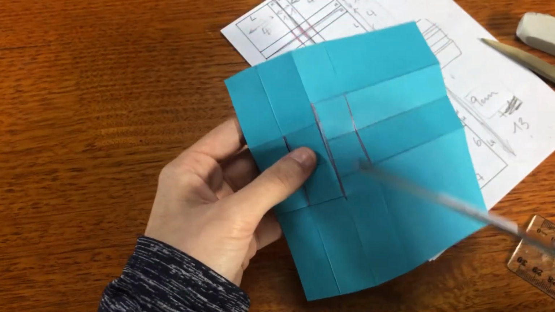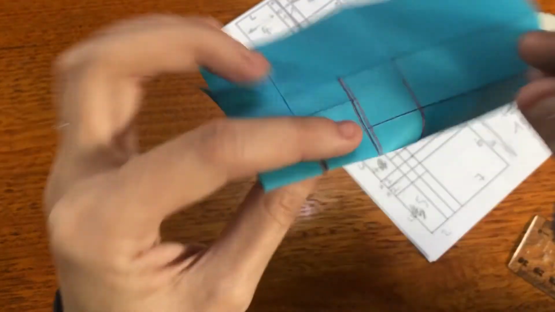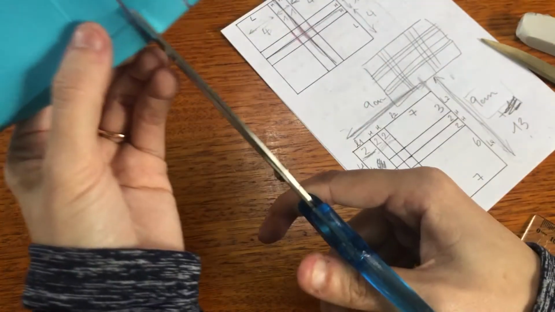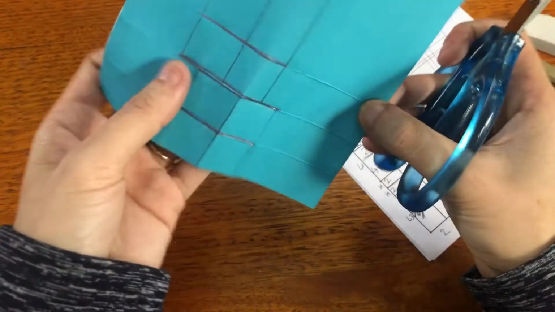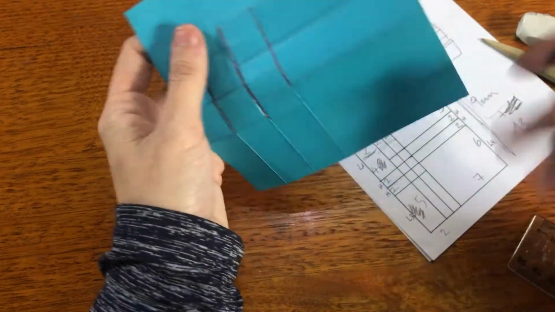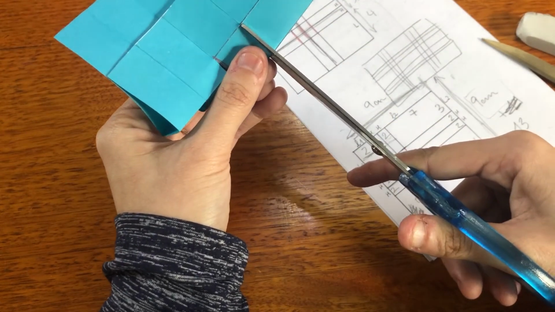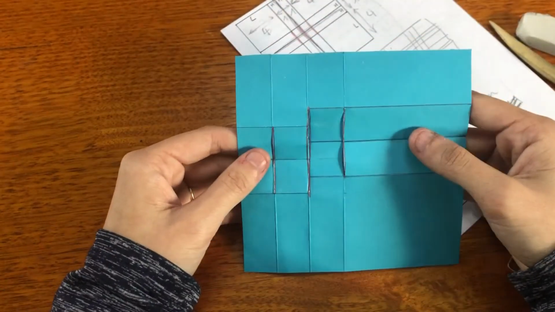This one is probably easier to cut with a cutter. I don't have one on me right now, so that'll do. There we go. So that's what it looks like.